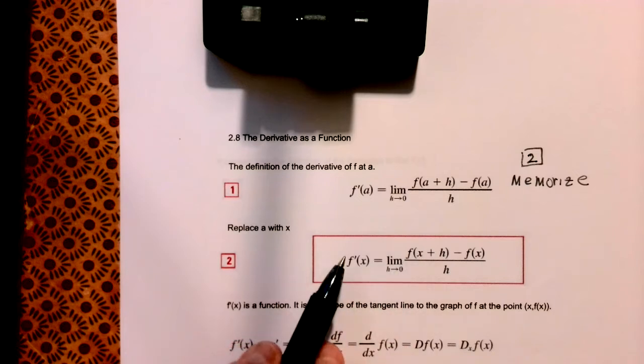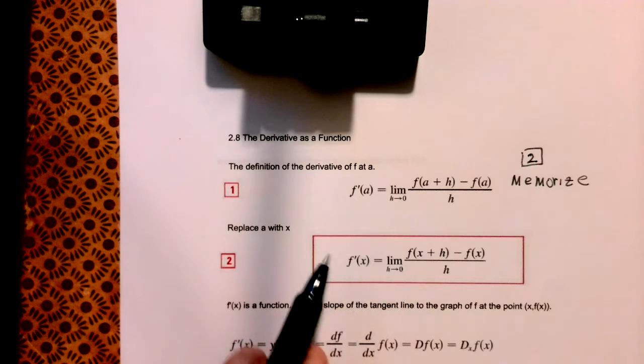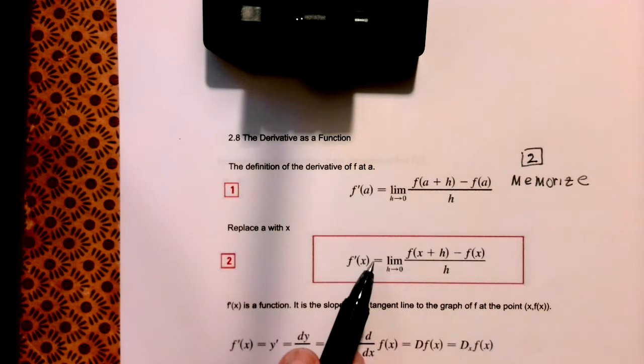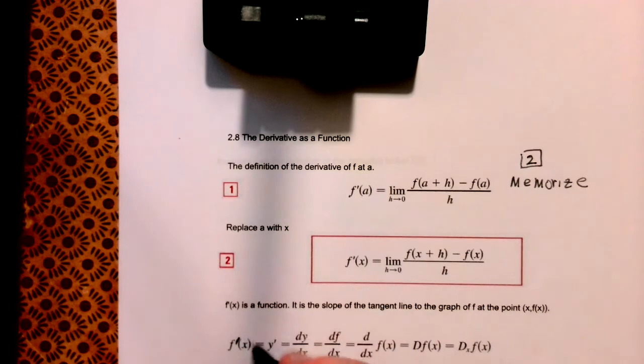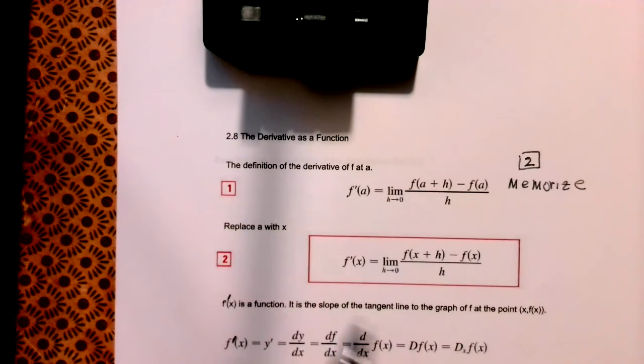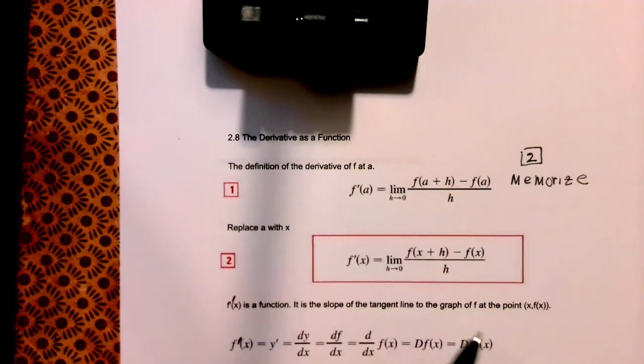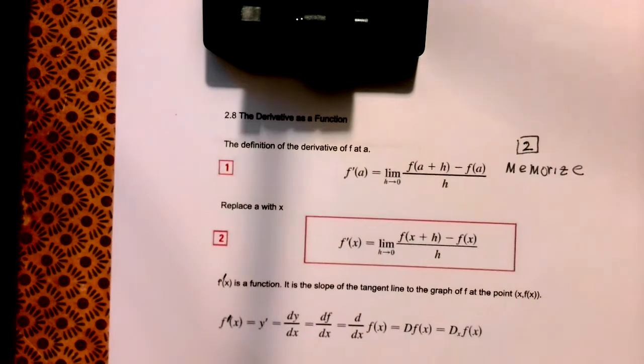And what it is, is the derivative of a function f of x, but we're looking at it now as this derivative is also a function of x. It is the slope of the tangent line to the graph of f at the point x, f of x. I'm sorry, this is supposed to say f prime x. I think I said the wrong thing. f prime x is a function. It's the slope of the tangent line to the graph of f at the point x, f of x.